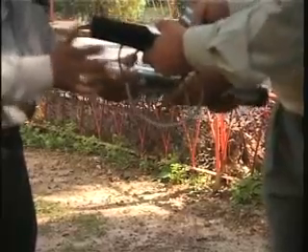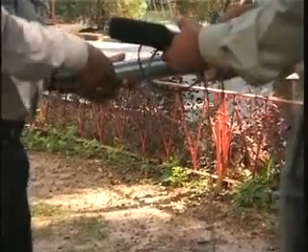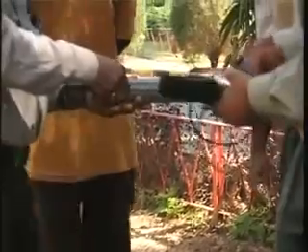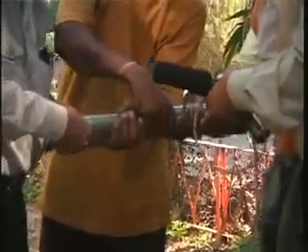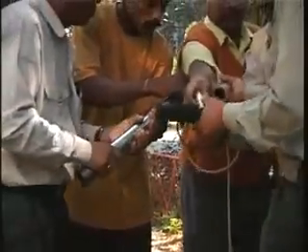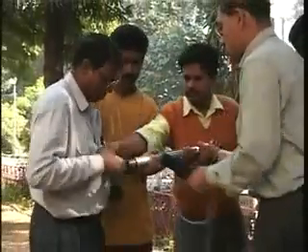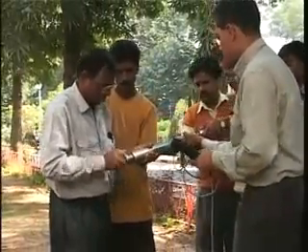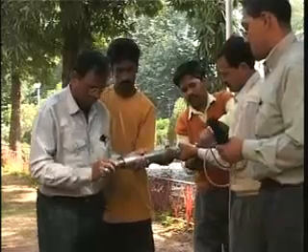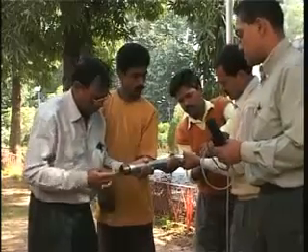So this is how the sampler is assembled.